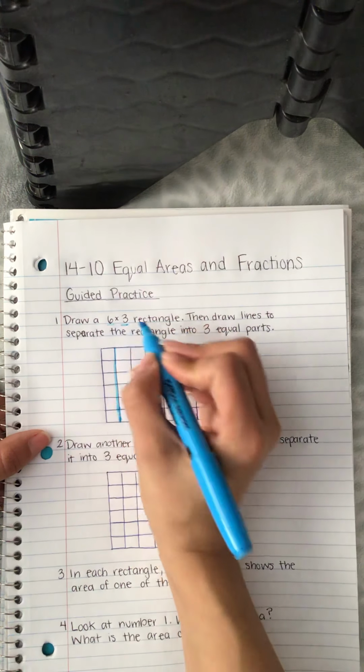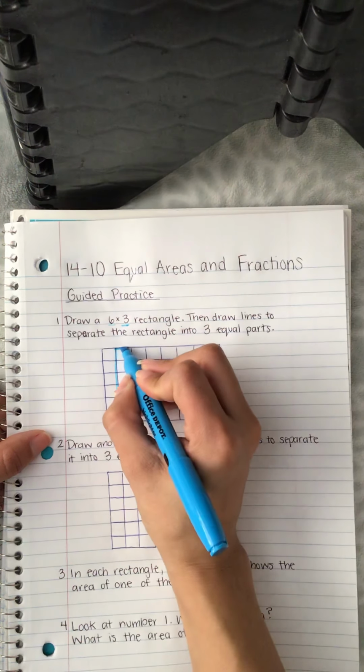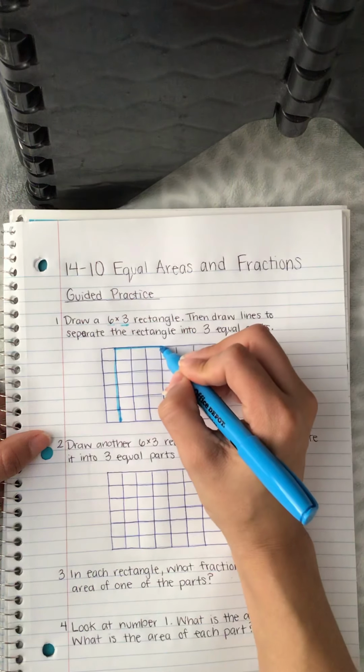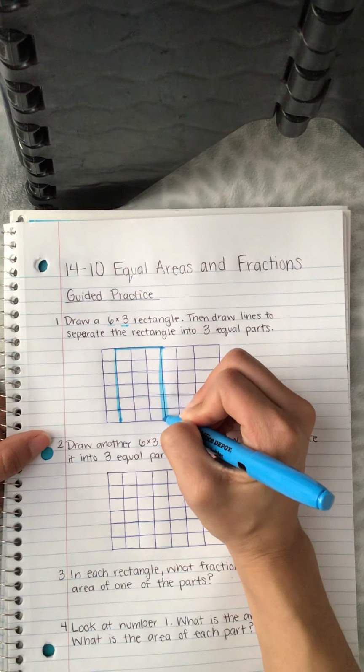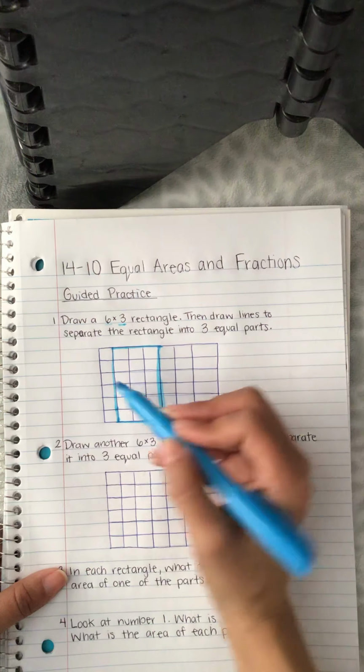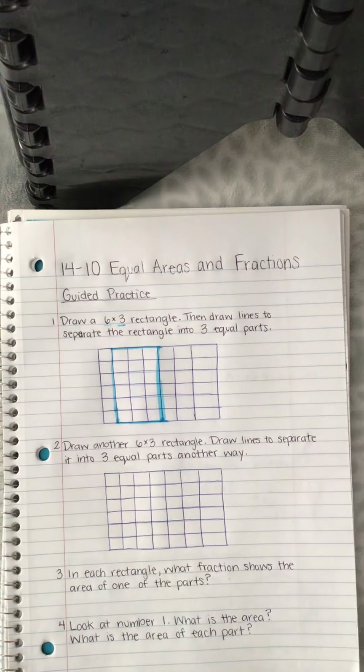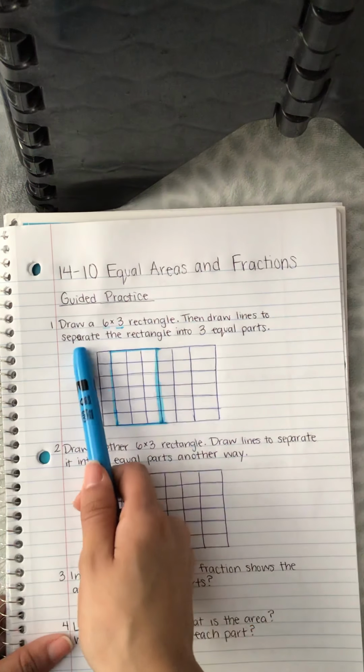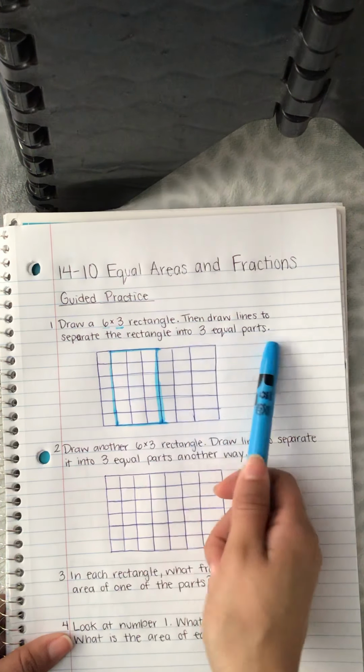By 3 will be our length across. 1, 2, 3. And a rectangle has the opposite sides are equal. So 3 and 3, 6 and 6. Now it says, then draw lines to separate the rectangle into 3 equal parts.